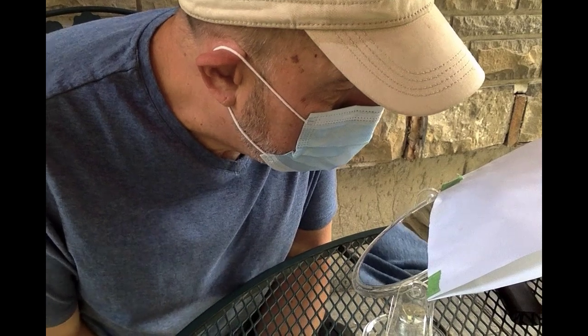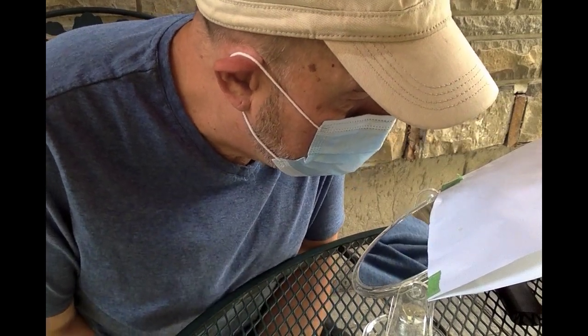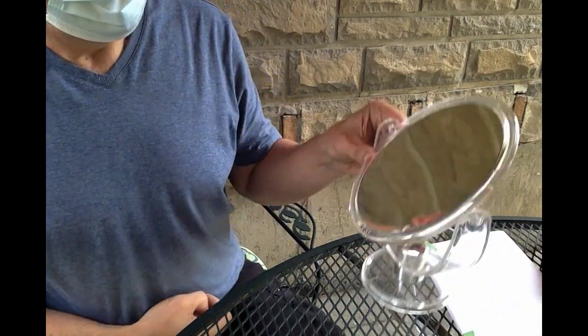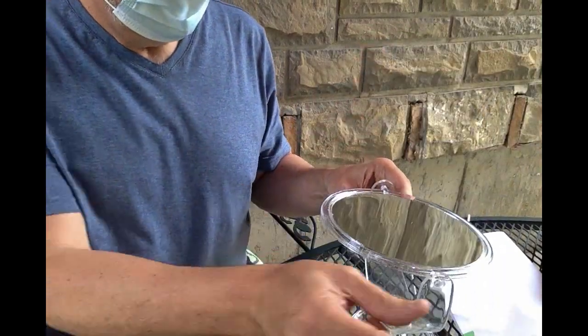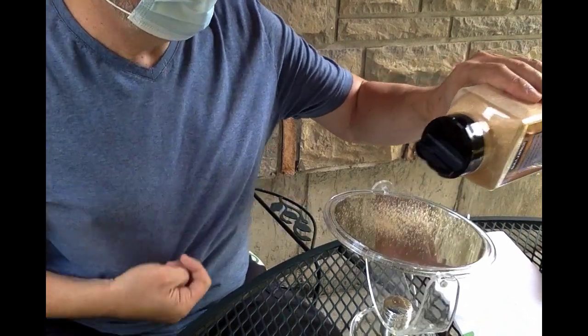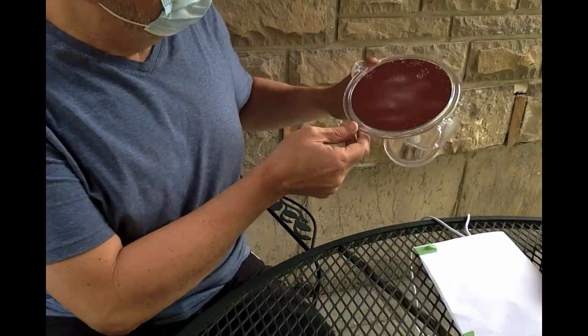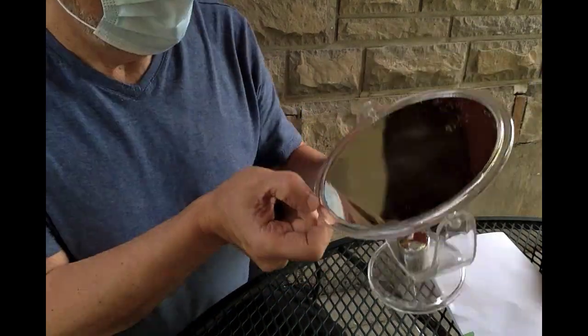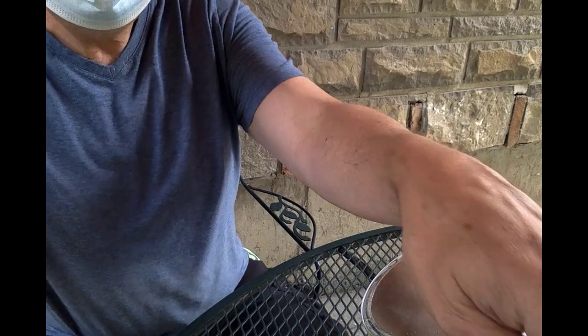Peter Piper picked a peck of pickled peppers. How many pickled peppers did Peter Piper pick? Granulated garlic. As you can see, the mirror is clean. Of course, if you do this at home, all you need to do is stand in front of a mirror, talk, and you'll see the spittle particles hit the mirror. You don't need to decorate it like I need to do for the video.